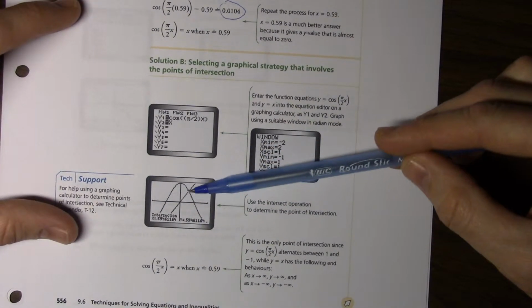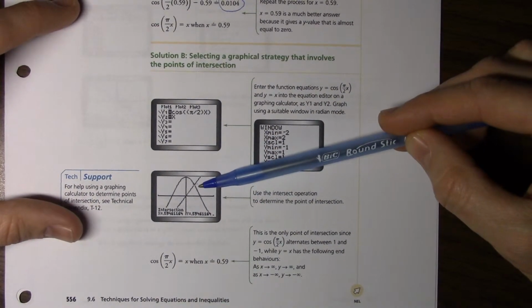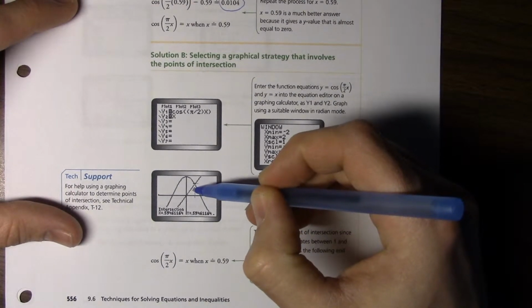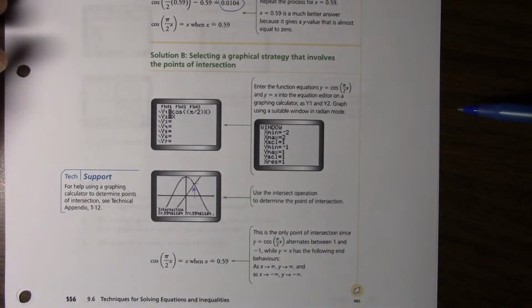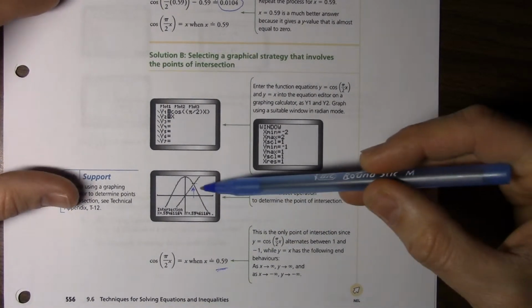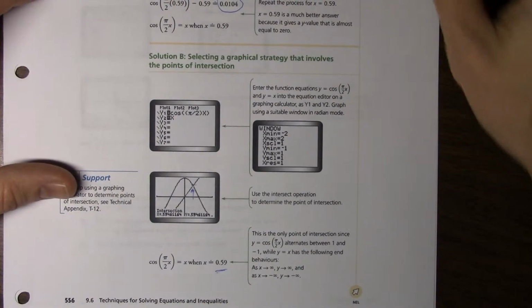So the first one, we're graphing both graphs and we're looking for the intersection point. We can see here, there's the intersection point. If you have that feature on your graphing calculator, you can find it right away as 0.59. Or you would have to just zoom in really closely to see that value of x.